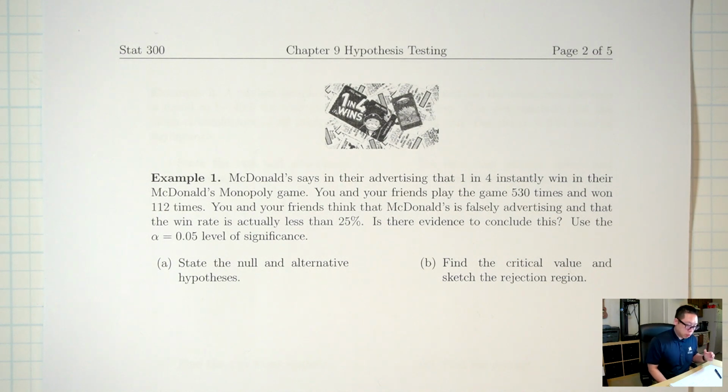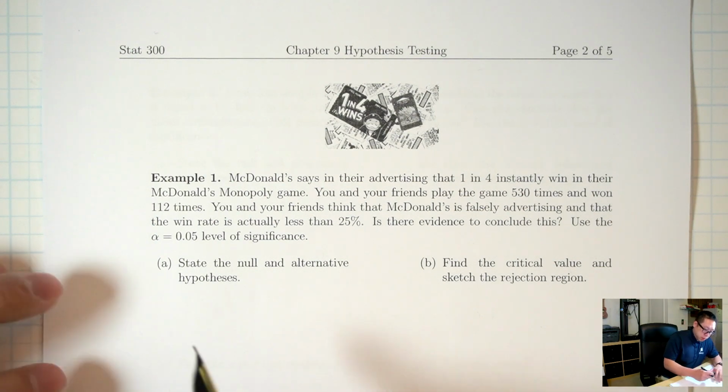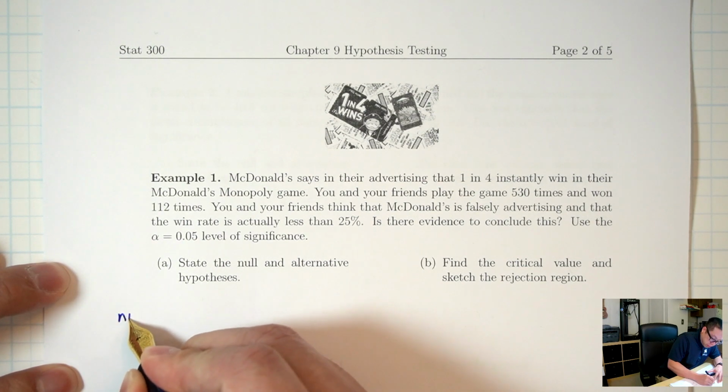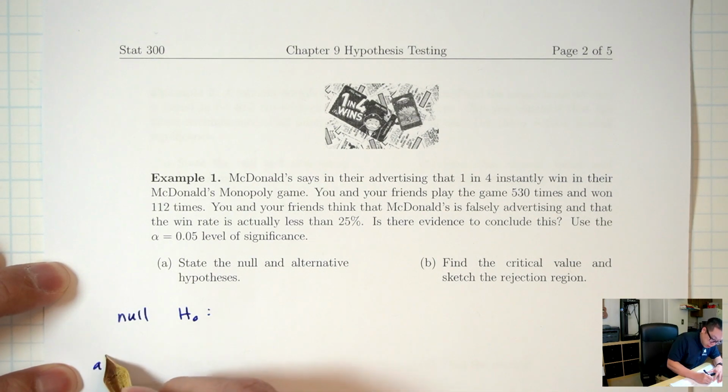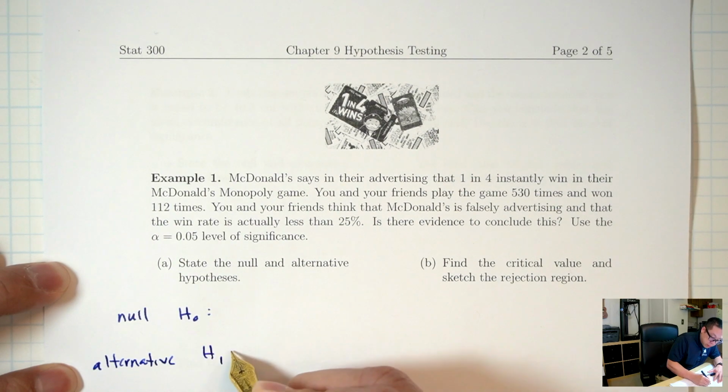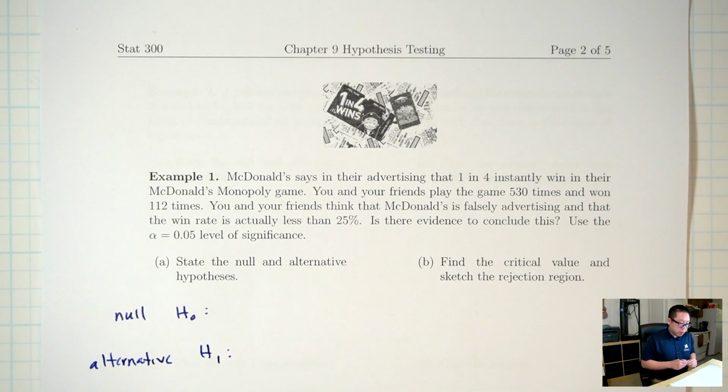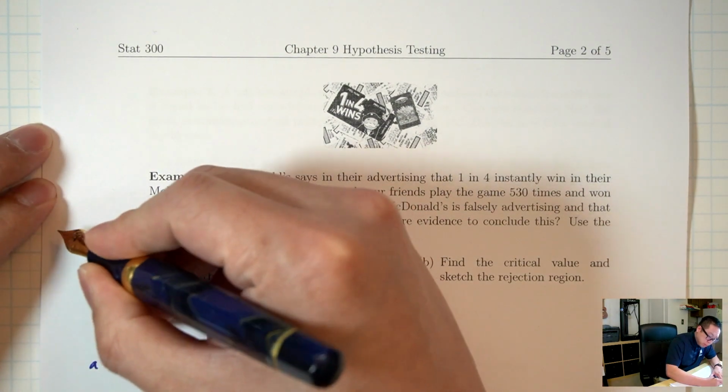Every hypothesis test starts off with a null and an alternative hypothesis. The null hypothesis is denoted H0. And the alternative hypothesis is denoted H1. Let me back up a bit. There's 2 types of hypothesis tests in this chapter. One for proportions and one for mean. In this example, we're talking about win rate, which is win percentage or win proportion. And also, there's no mention of mean anywhere in this example. So this is definitely going to be a proportion question.